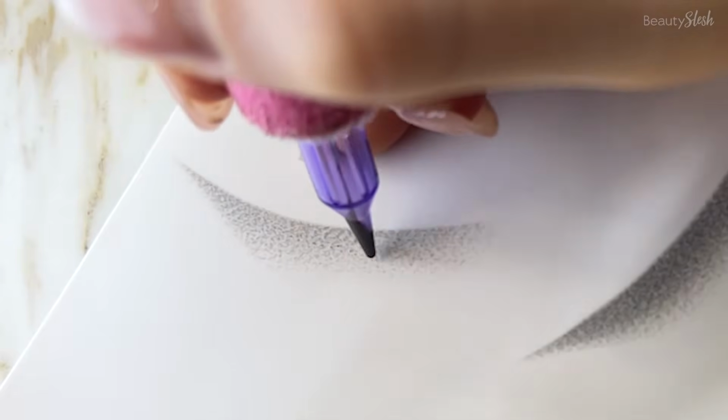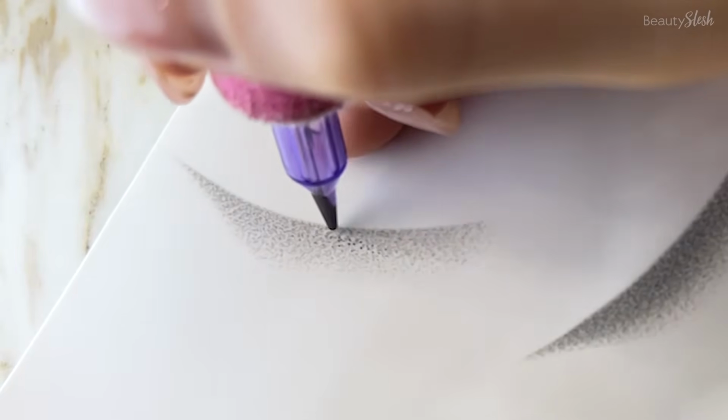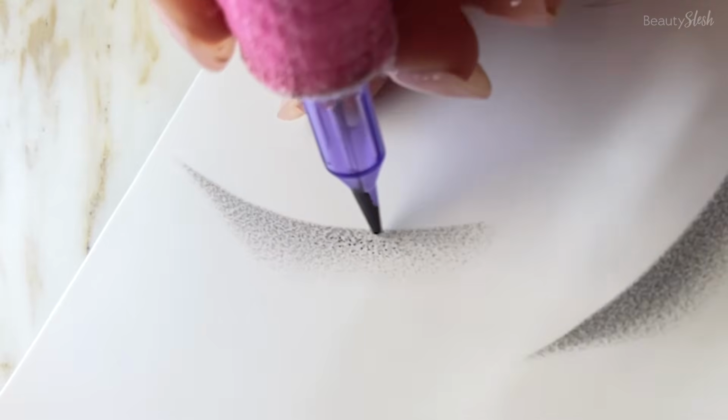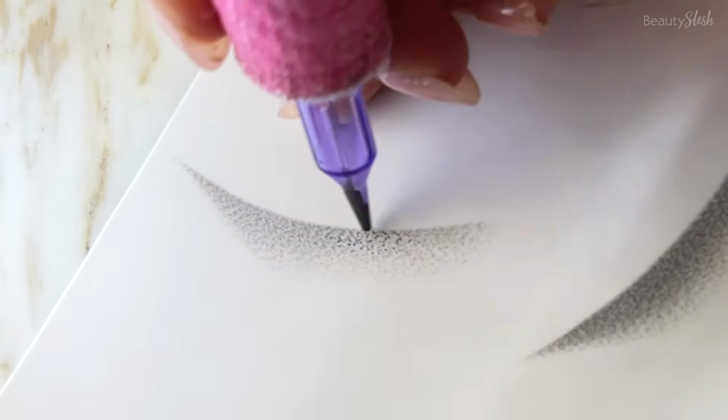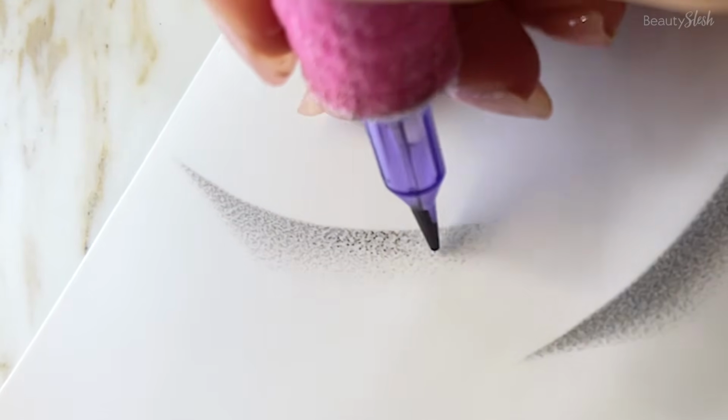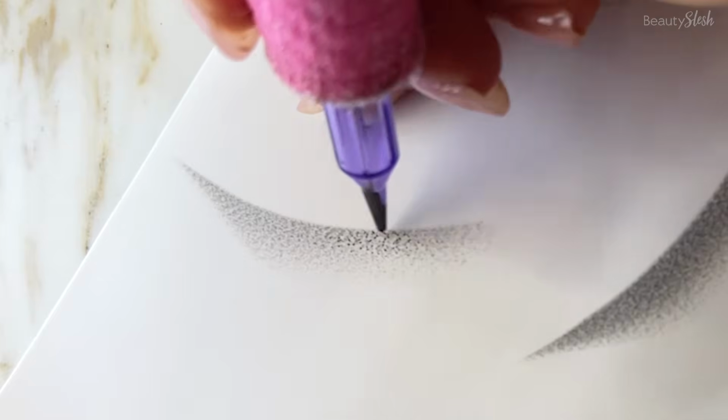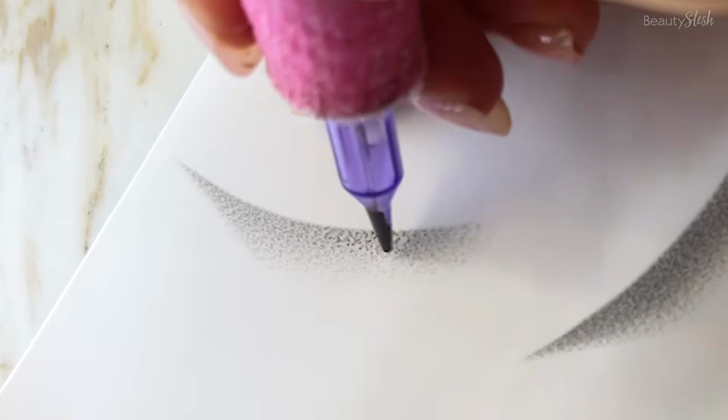I will continue with filling up the color. Again, I'm just filling the parts that are missing the color or are uneven, and I'm putting more color at the bottom part to achieve the look that I want. I will speed up this video and we'll get back to you shortly.